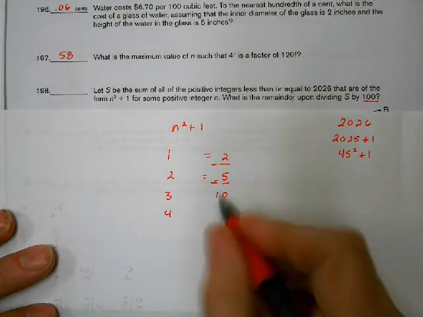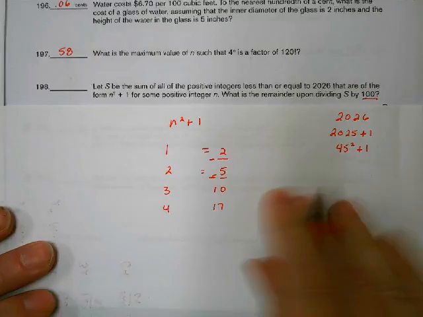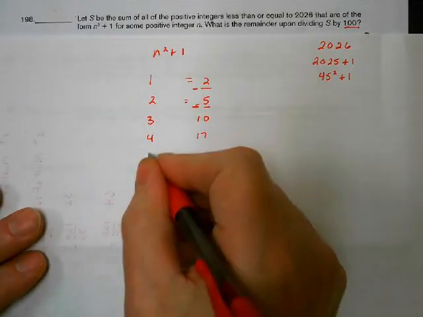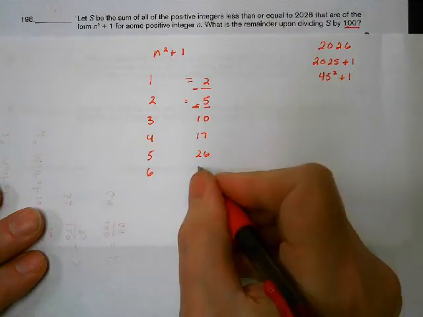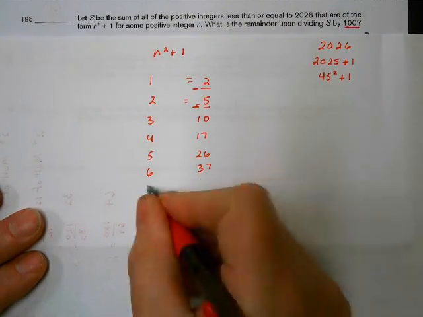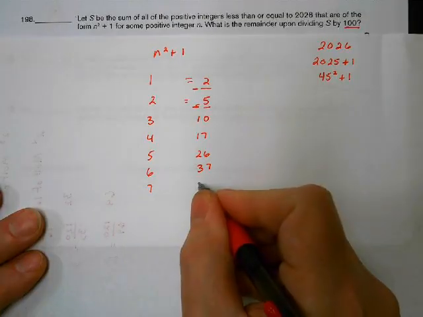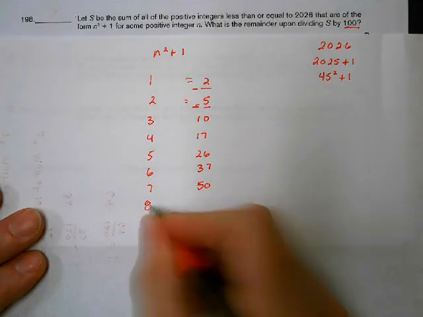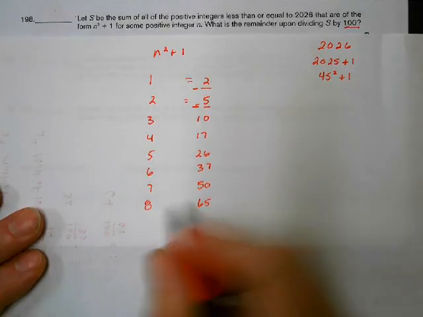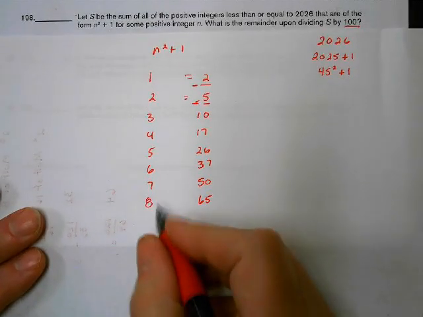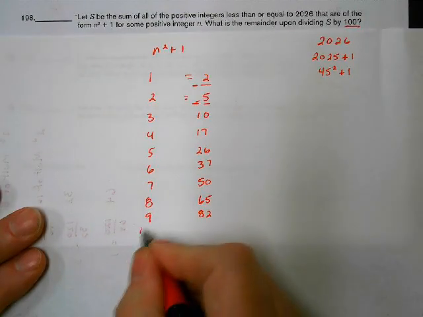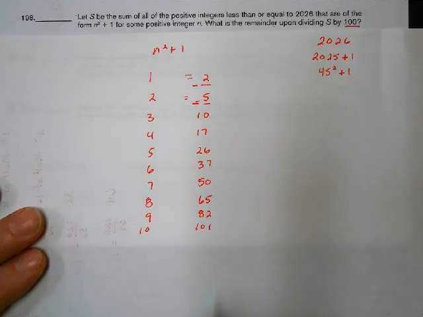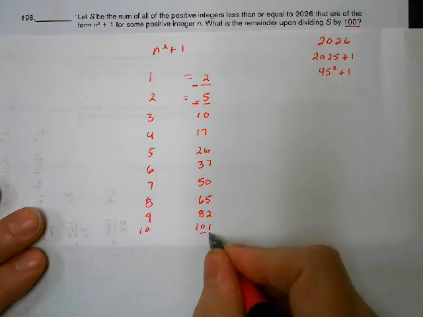26. 36 plus 1 is 37. 49 plus 1, 50. 64 plus 1, 65. I'm going to run out of room. 81 plus 1, 82. And finally, if I plug in 10, I get 101. Okay, so I am only looking at the last 2 digits because I want to find out what my remainder is going to be.